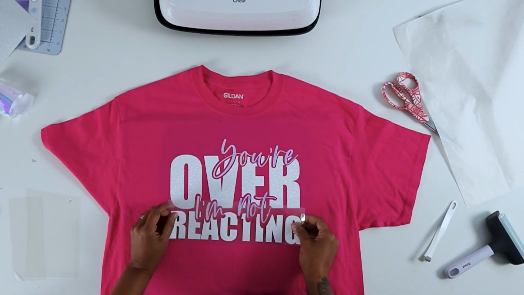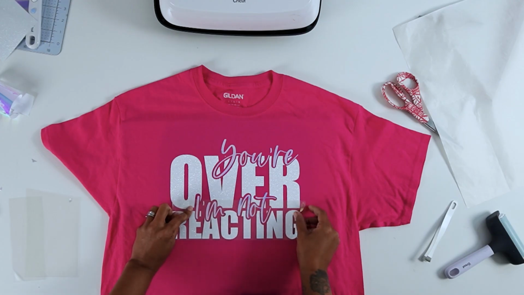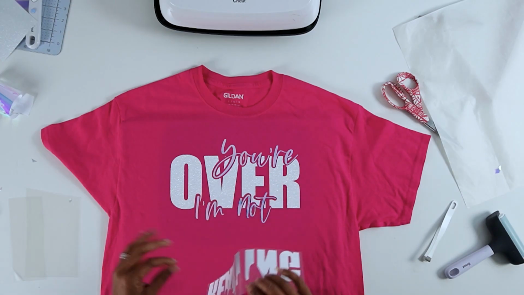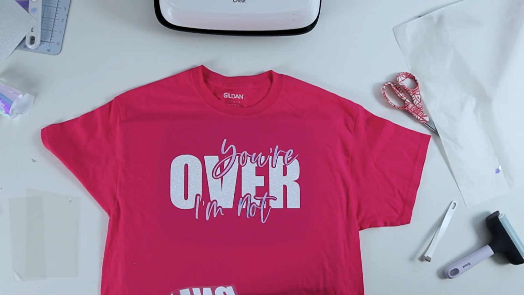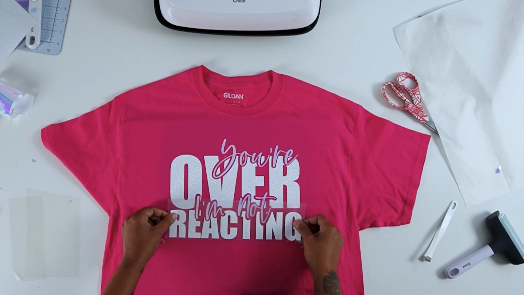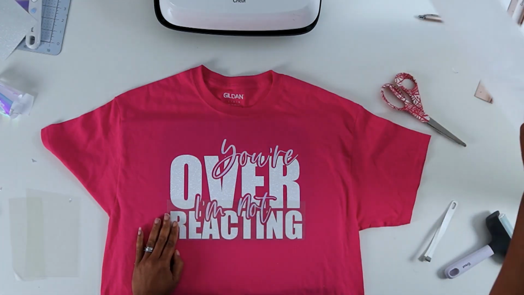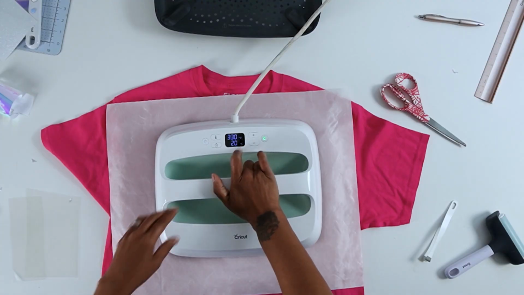So now we just need this last piece. You want to pay attention to both sides, because you want your alignment to be correct. This would definitely be easier with a larger machine where you could cut the entire "over reacting" at one time, but it also works with the Cricut Joy. So we have it aligned, and we're going to press one more time for 20 seconds.